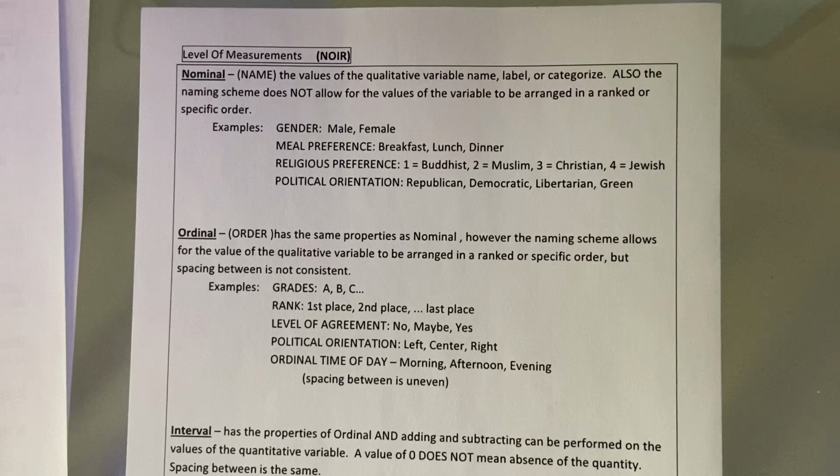Ordinal has the same properties as nominal, however, it allows you to order them, like A, B, C. Interval has the same properties, but adding and subtracting can be performed, and usually intervals are the same size.